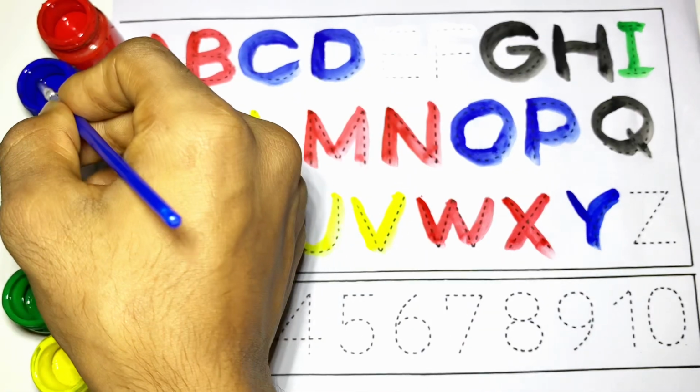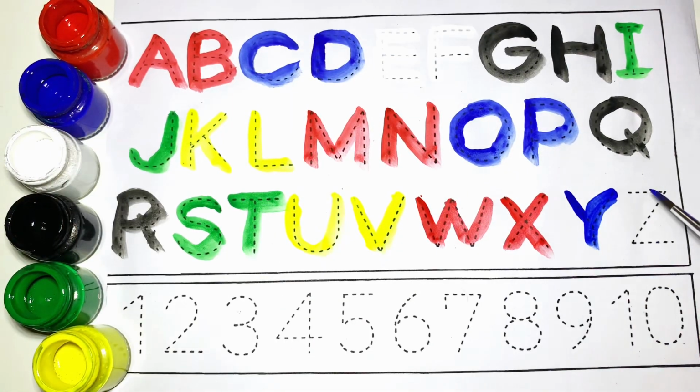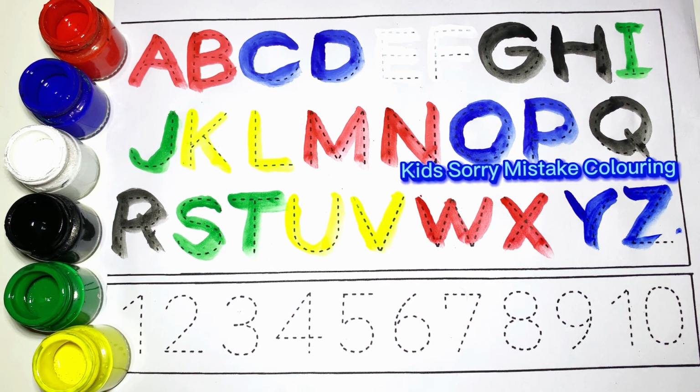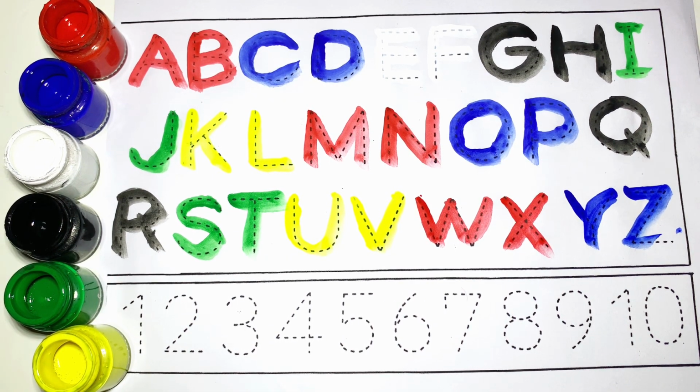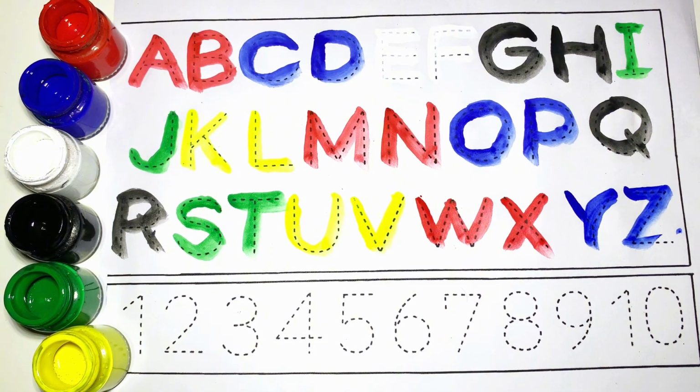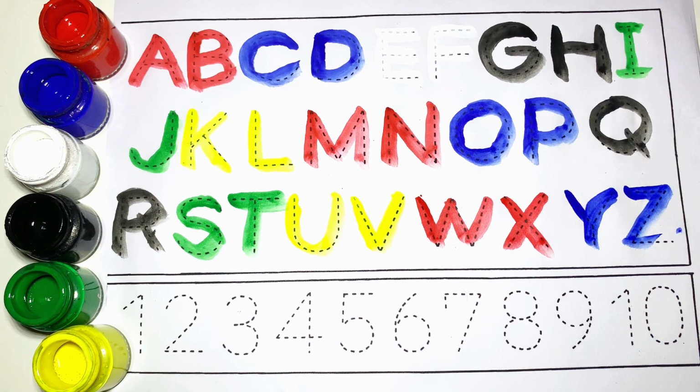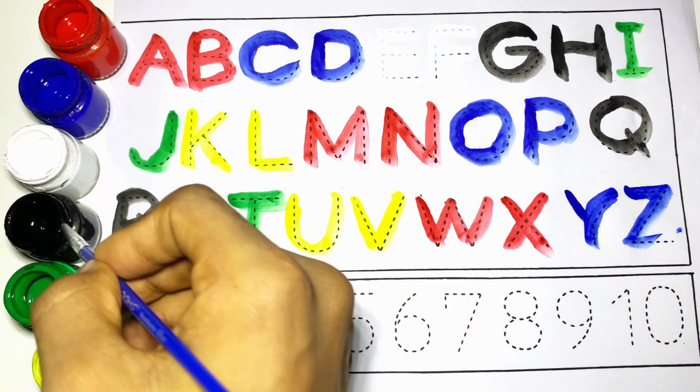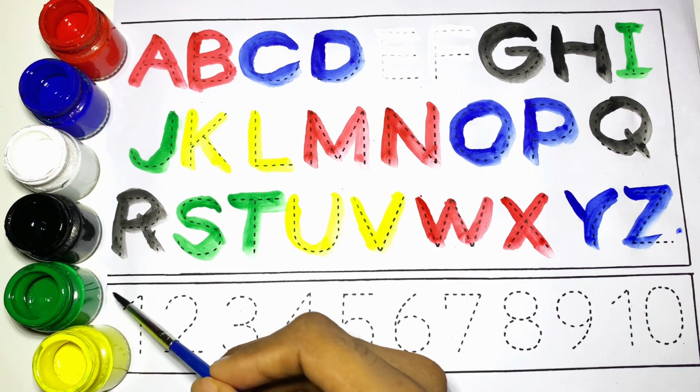Kids, again use blue color and draw Z. Z for zebra, Z for zoo. The alphabets of Z. Kids, now draw numbers. First we draw 1. The numbers of 1. And use black color.